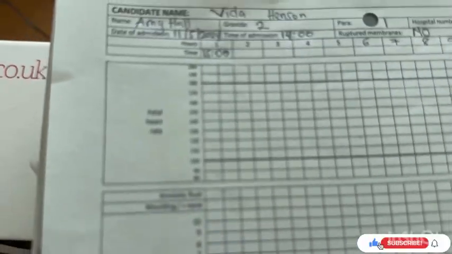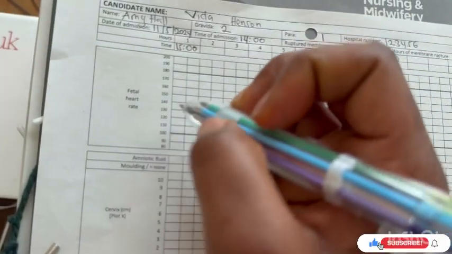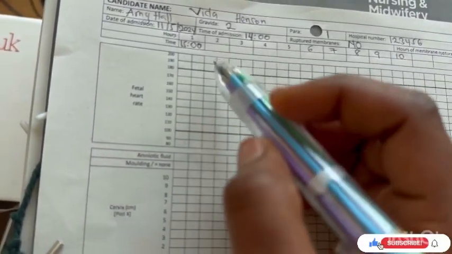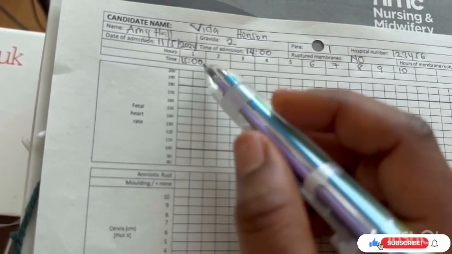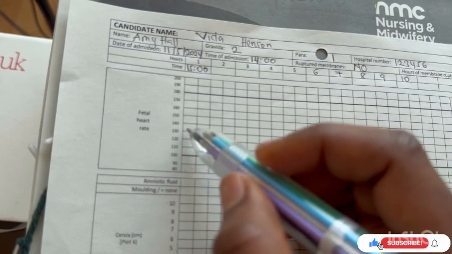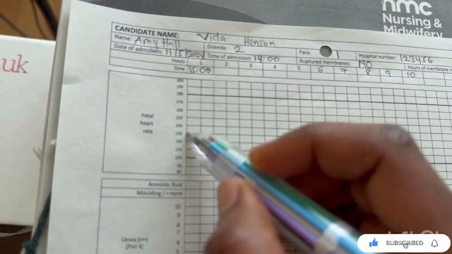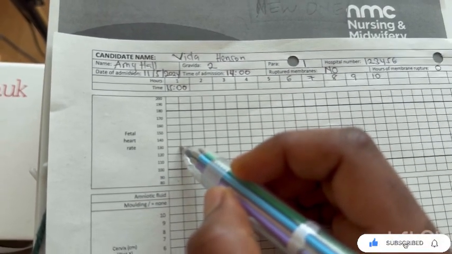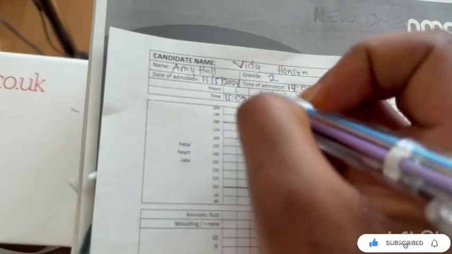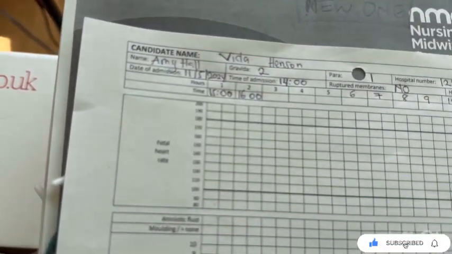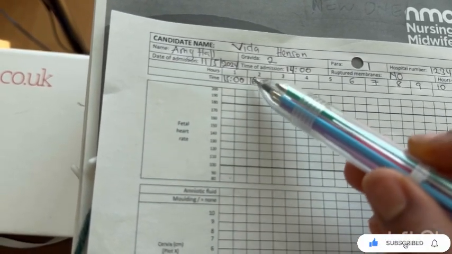So let's say, for example, for the sake of this video, the fetal heart rate is 140 beats per minute. Okay, so again, these two vertical lines divide the 1 hour into 30 minutes. That means that this line is the first time, which is 1500 hours. Then this next one will be 1530, and then this one will be 1600. So let me just put a 1600 time here because it's the next hour. So this is 1500, this is 1530, and then 1600. You can see the 16.